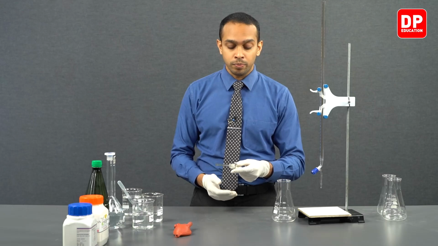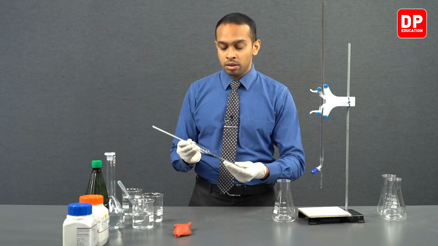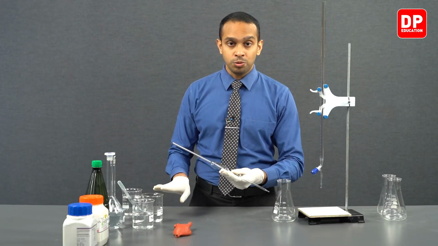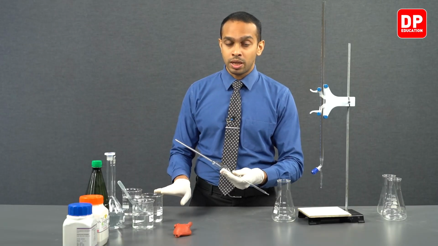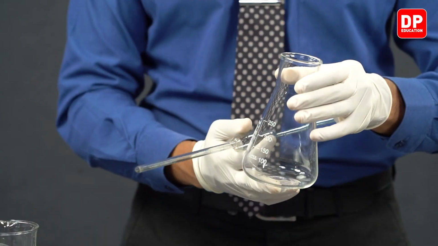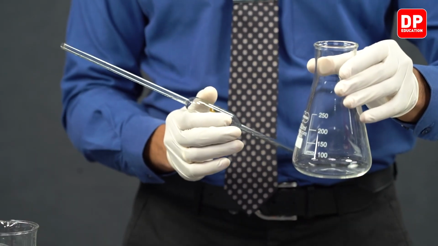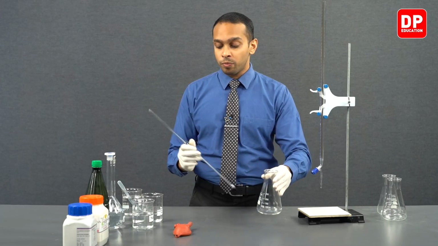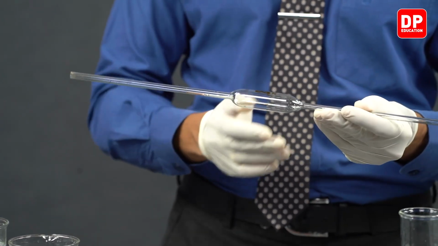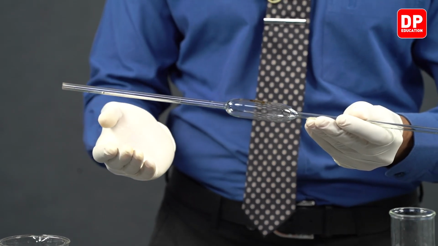So we will be using this pipette to accurately measure 25 cubic centimeters of potassium hydrogen phthalate, and then we'll be taking it into this quite dry titration flask. So we are going to first wash this with distilled water. In fact, this is already washed with distilled water.